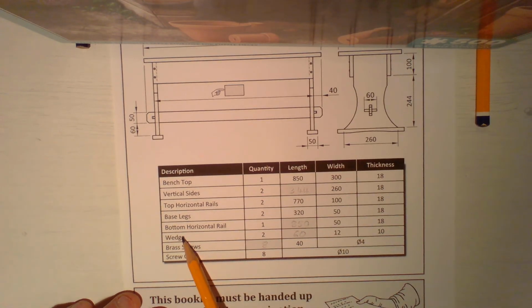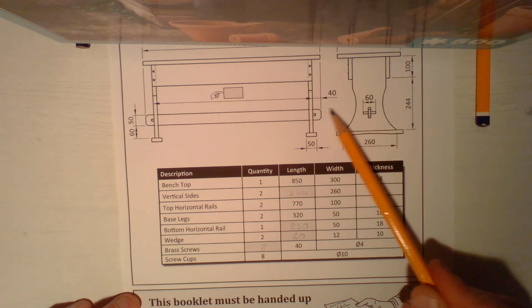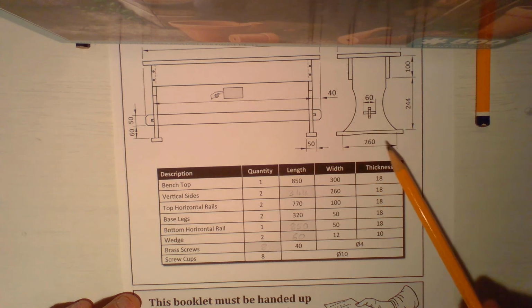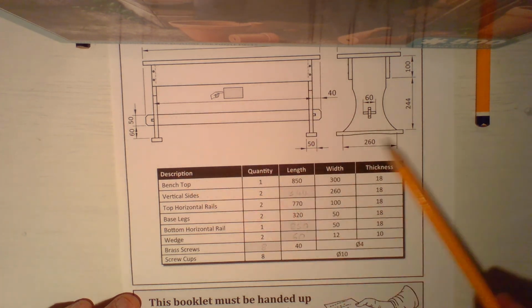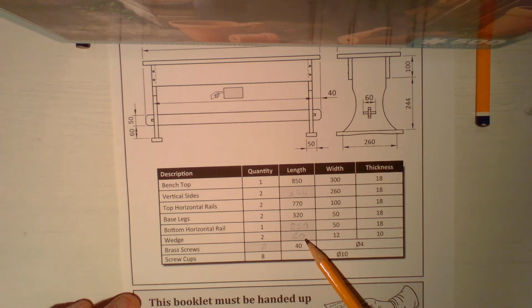The next one then is our wedge. So our wedge is this piece here, which slides in, which wedges the horizontal rail in place with the two uprights. So that wedge is a total length of 60. Okay, it's a width of 12 and a thickness of 10.